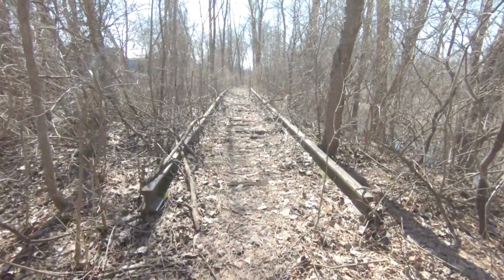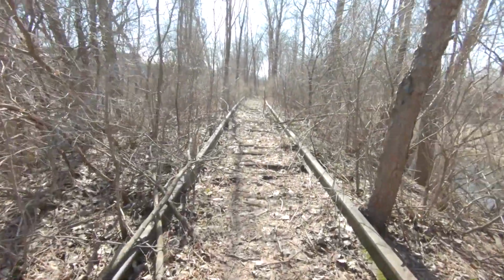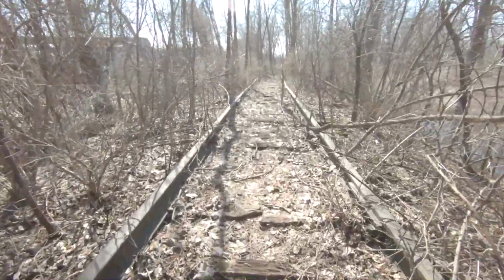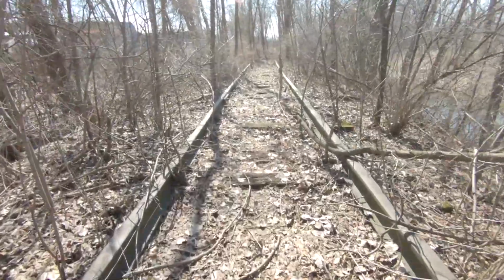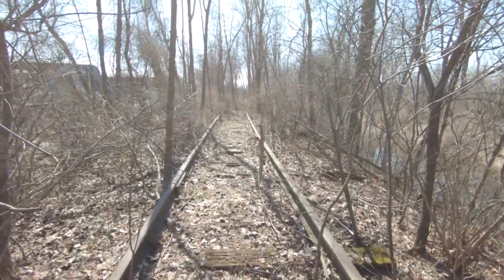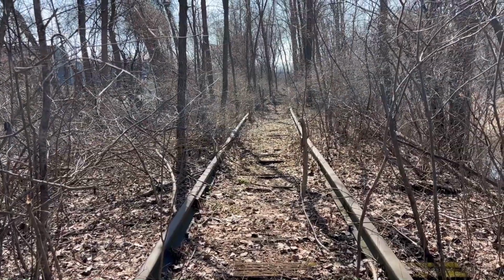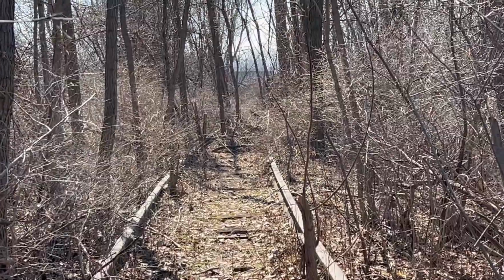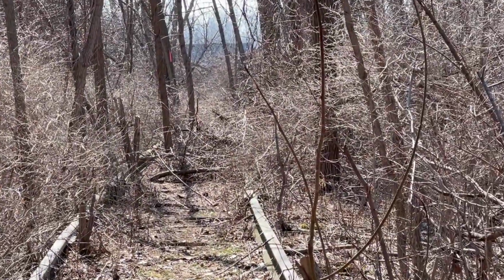Still in place. Now, just up ahead, the trail comes to an end.